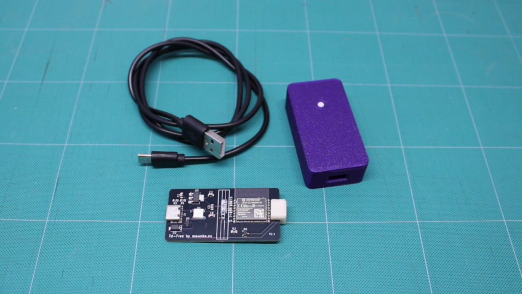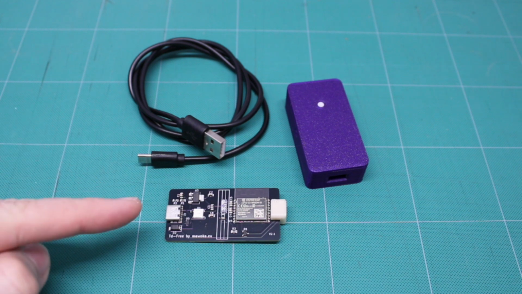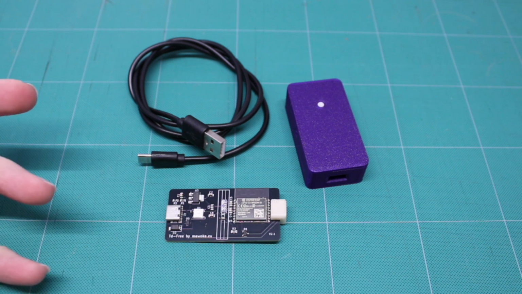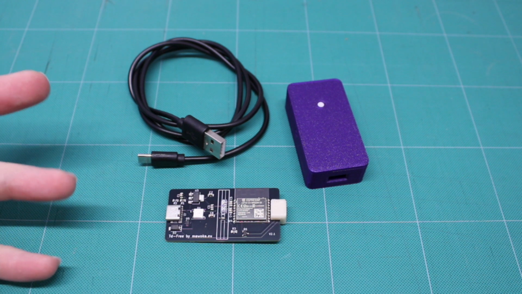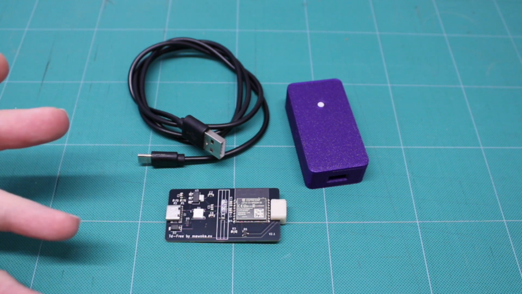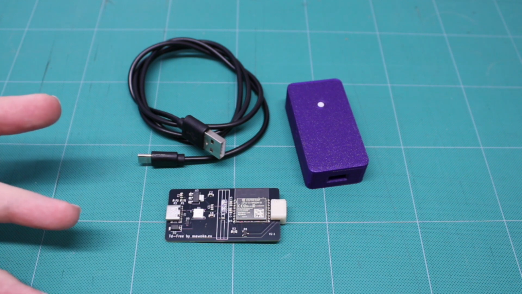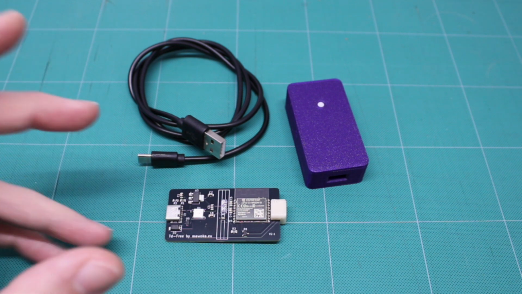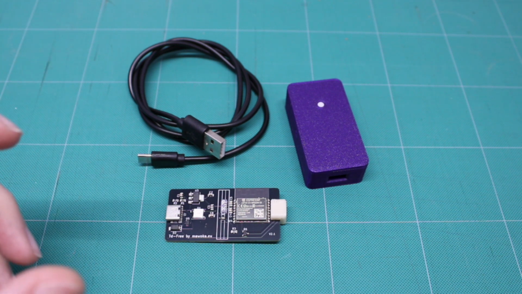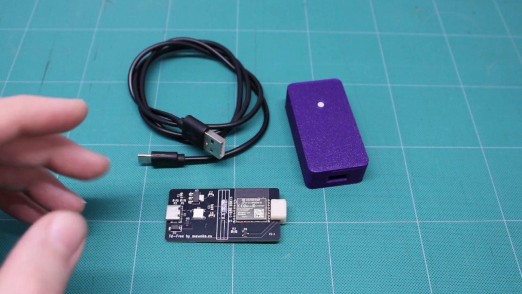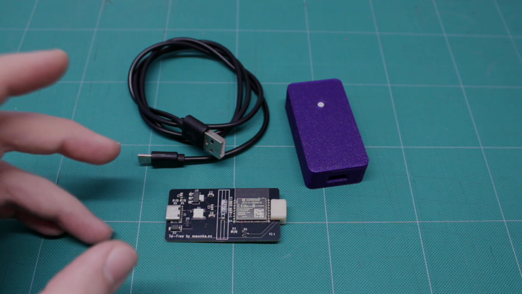I'm James. Today we're going to be taking a look at the TD3, an open source project by a creator called Marlon, and this is available from moeka.eu. It's basically a device to measure the TD or transmission distance of 3D printer filament.